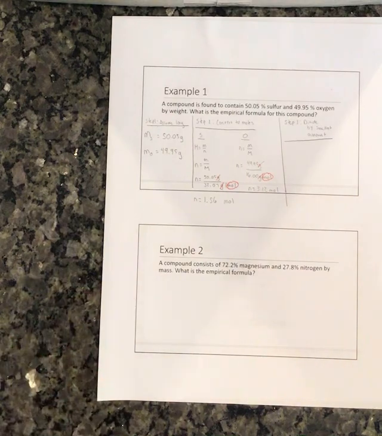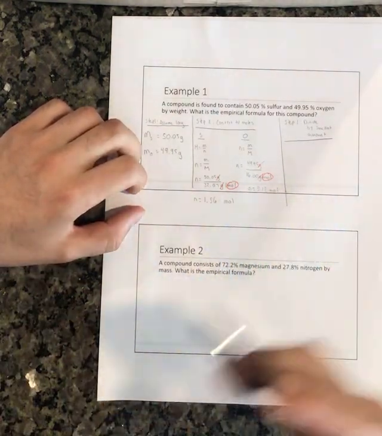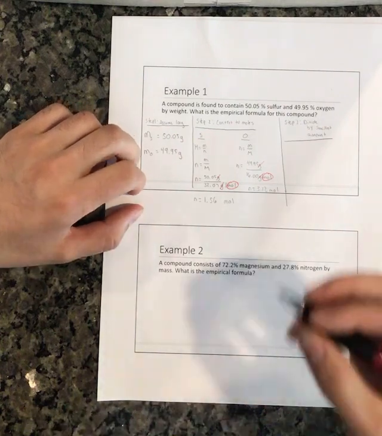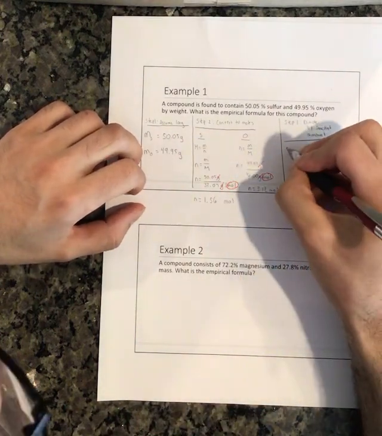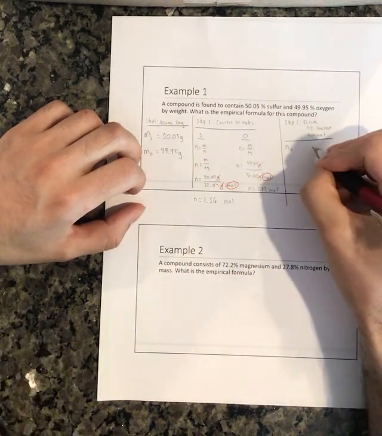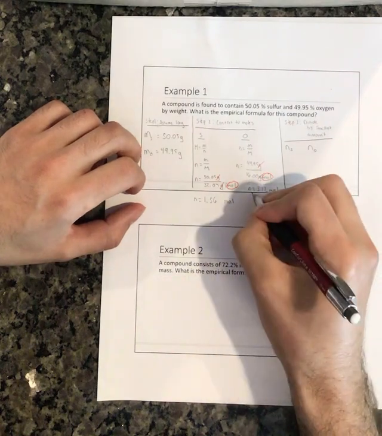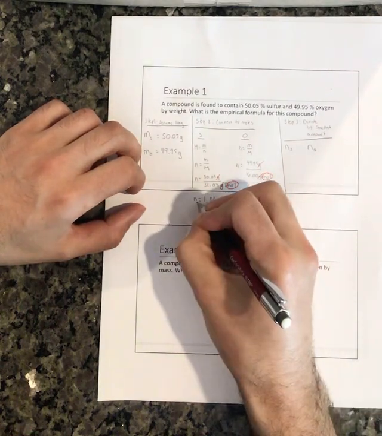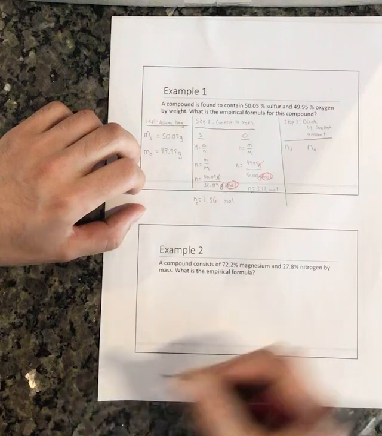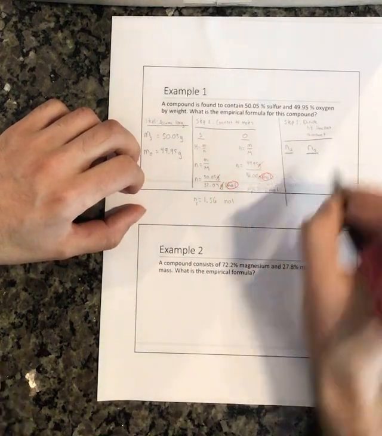So what we're going to do is we're going to divide both of these numbers by the smallest one, by the smallest amount. So what I'm going to do is I'm going to take my moles of sulfur and I'm going to take my moles of oxygen. Those are the 2 numbers here. Moles of oxygen is that. Moles of sulfur is this one. Okay, so I'm going to take both of them and I'm going to divide them both by the smallest.